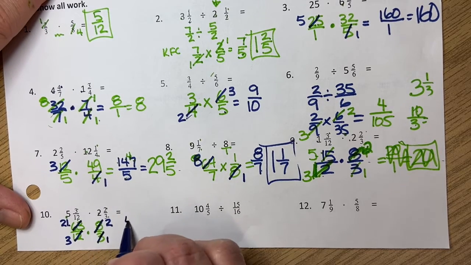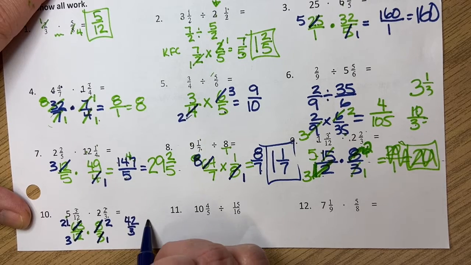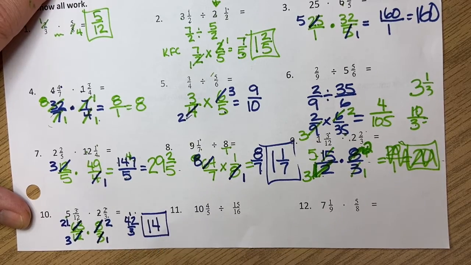21 times 2 is 42/3. 3 goes into 4 1 time. I have 1 left over. 3 goes into 12 4 times, and I end up with 14.